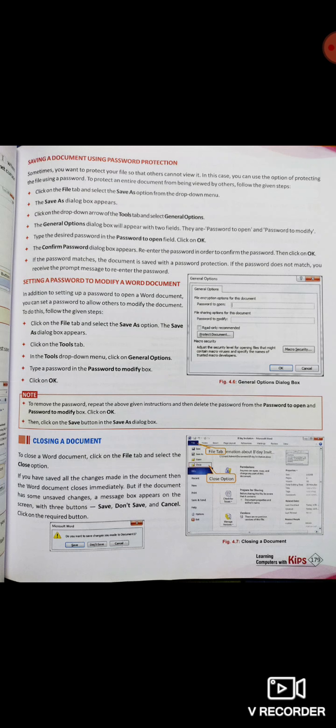For doing that, first we have to click on the file tab, and select the save as option from the drop down menu. Whenever we click on the save as option, the save as dialog box will appear. Now we have to click on the drop down arrow of the tools tab and select the general options. Whenever we select the general options, the general options dialog box will appear with two fields. There are password to open and password to modify.